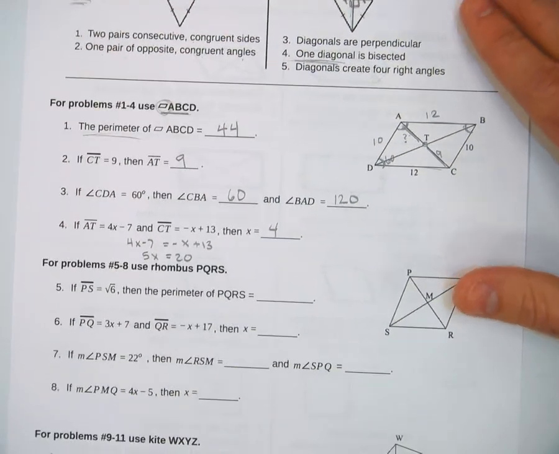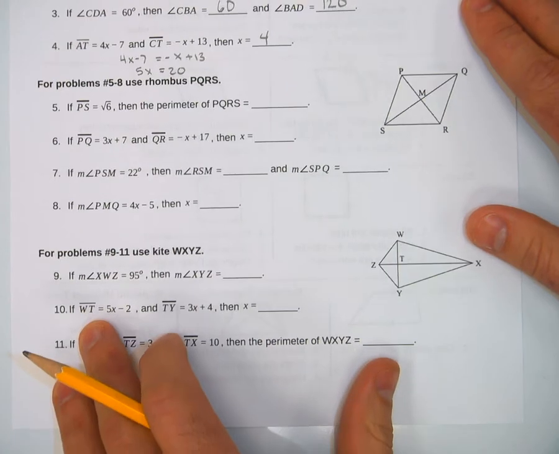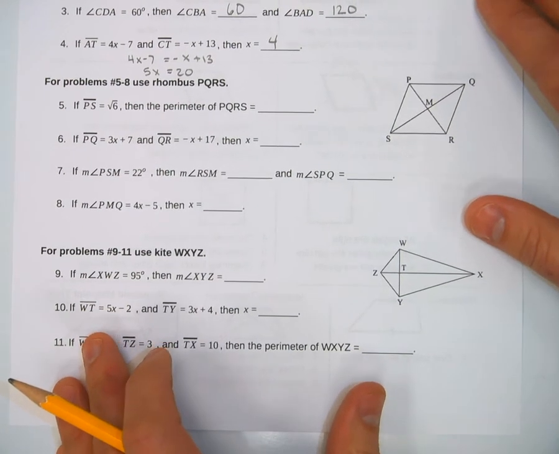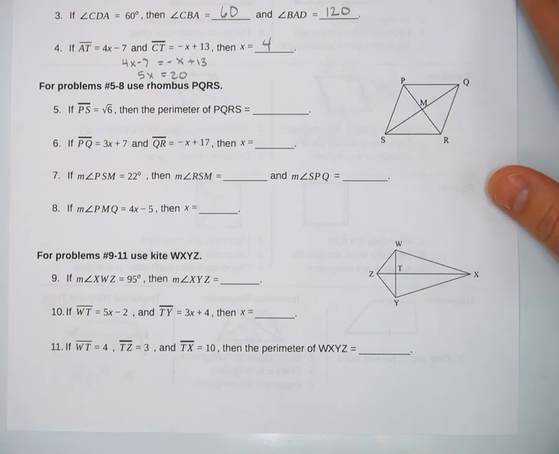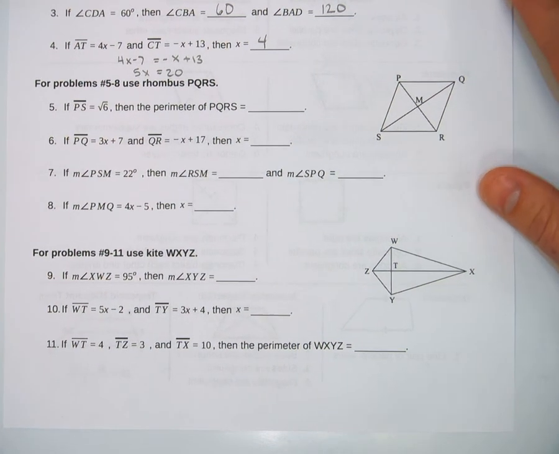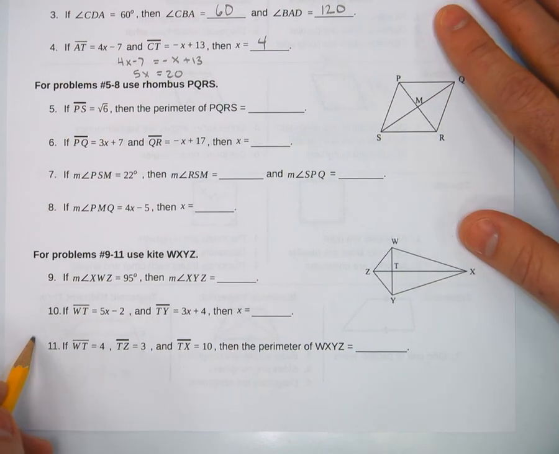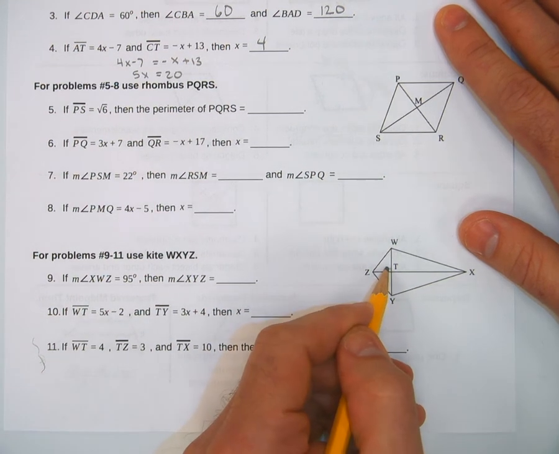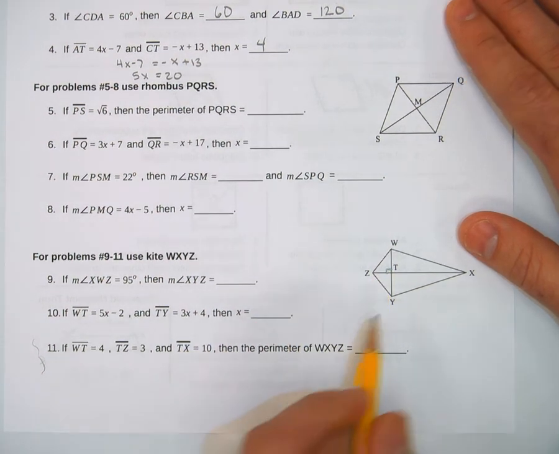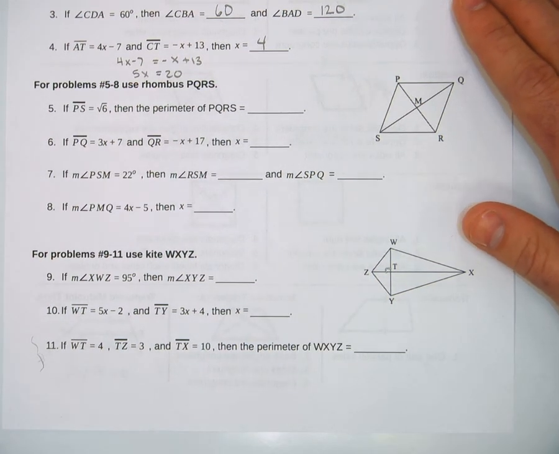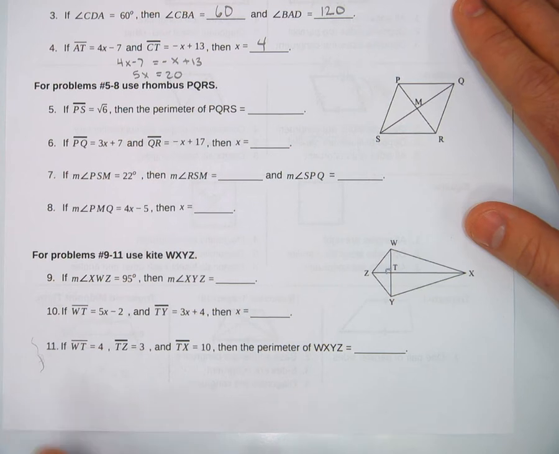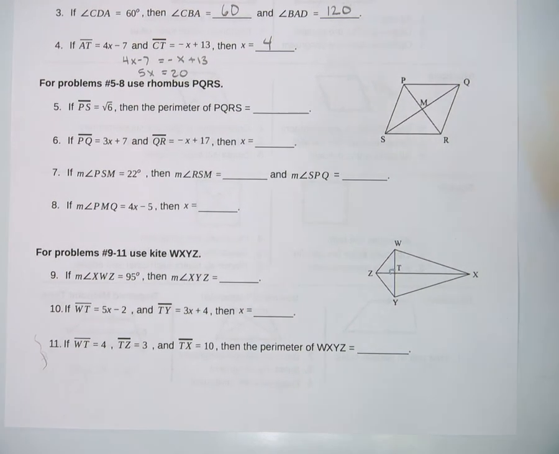All right, at this point, go ahead and pause and try to finish the rest of the page. See if you can do numbers 5 through 11 on your own, and then I'll pop back in and go over some stuff. Just as a heads up, down here towards the end, you're going to need the Pythagorean theorem to work out some of these, because if you remember from kites, we get right angles. So when you go to find those diagonals, you're going to be working out some Pythagorean theorem stuff. Go ahead and pause and work through some of that stuff right now.